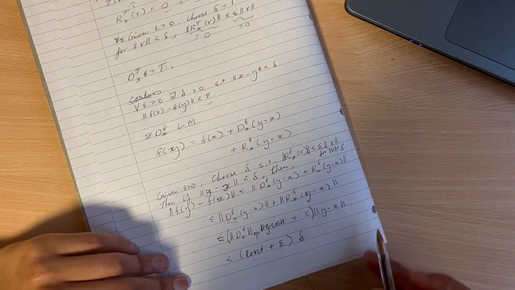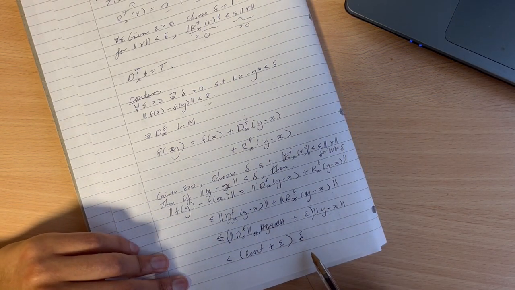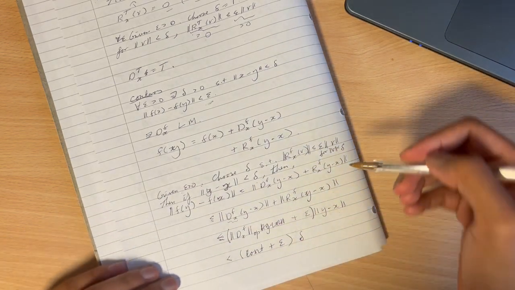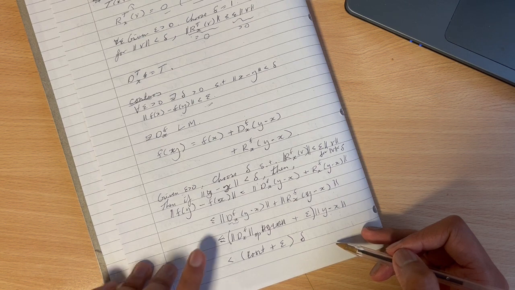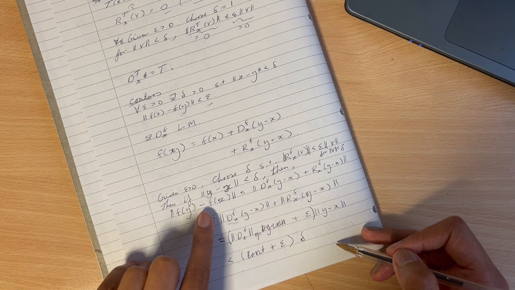And so the point is we can make this as small as we like, right?